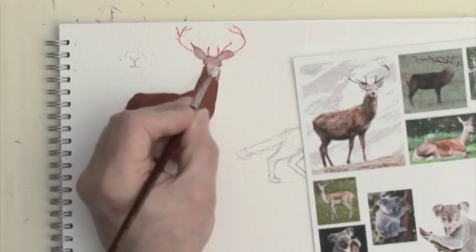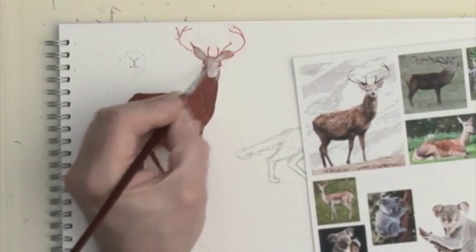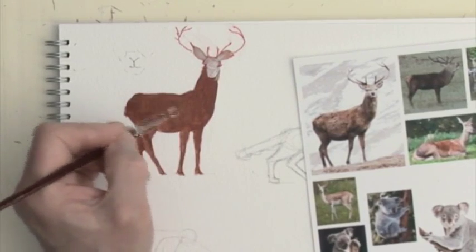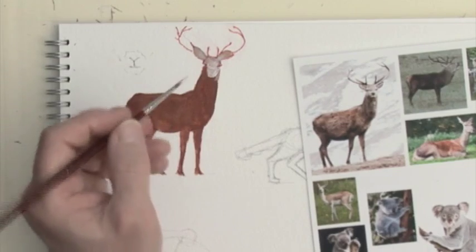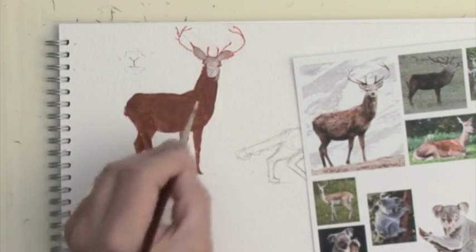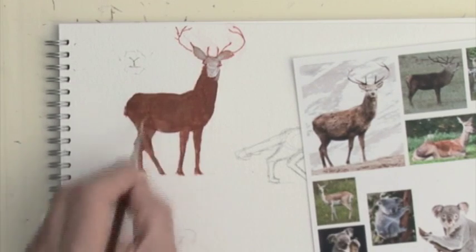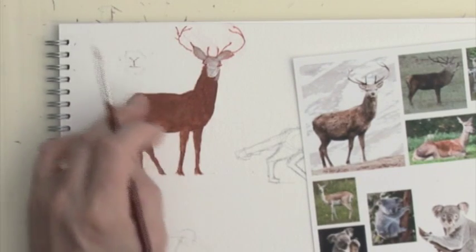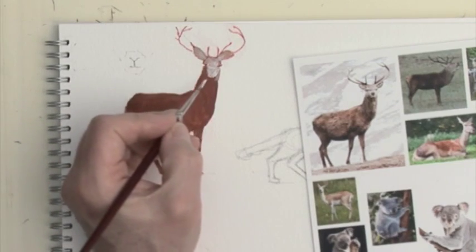Right, you can see I've filled in the colour of the stag with a red-brown colour. It's cad red and yellow ochre and a little bit of raw umber. And you can see the brush strokes. I've tried to do it to sort of follow the line of the flanks and the belly of the animal, so you get that sort of little texture of deer fur.